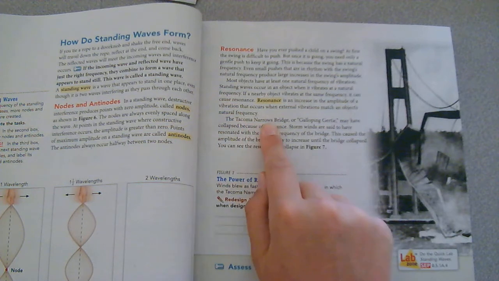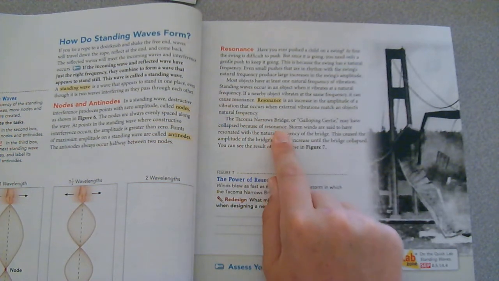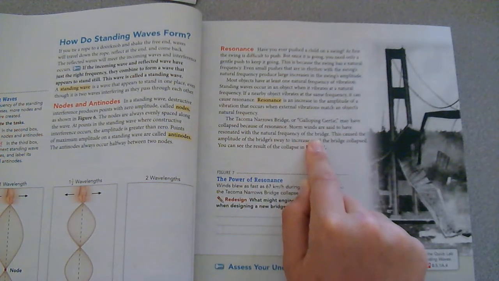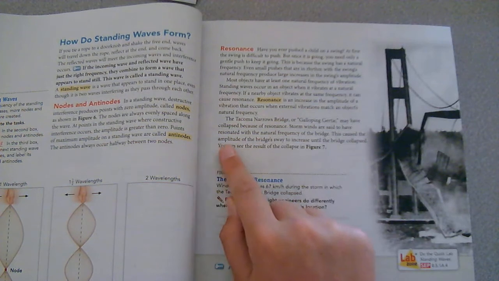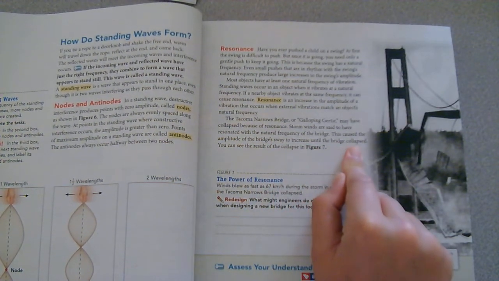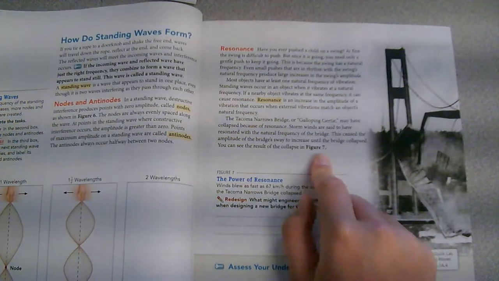The Tacoma Narrows Bridge, or Galloping Gertie, may have collapsed because of resonance. Storm winds are said to have resonated with the natural frequency of the bridge. This caused the amplitude of the bridge's sway to increase until the bridge collapsed. You can see the result of the collapse in Figure 7.